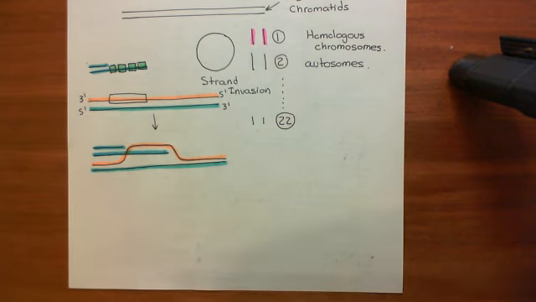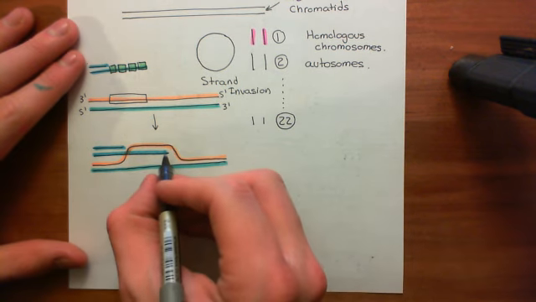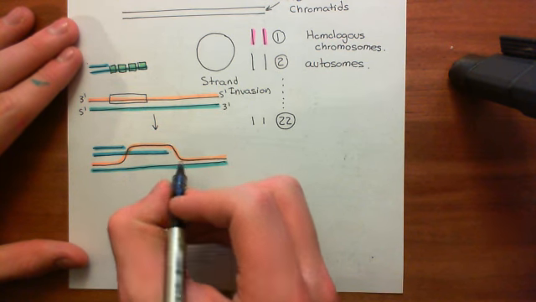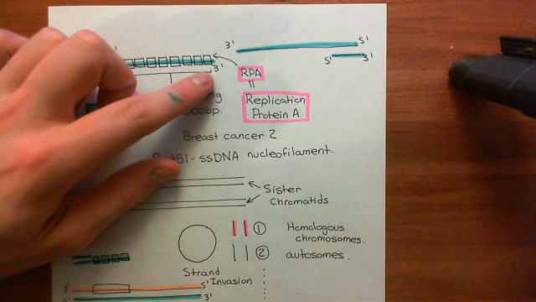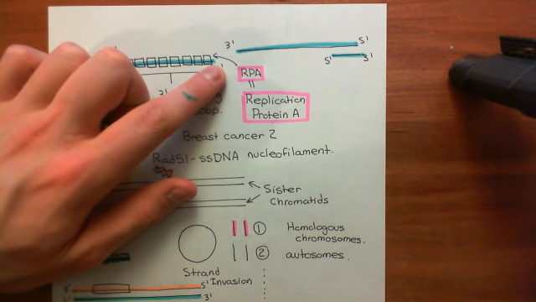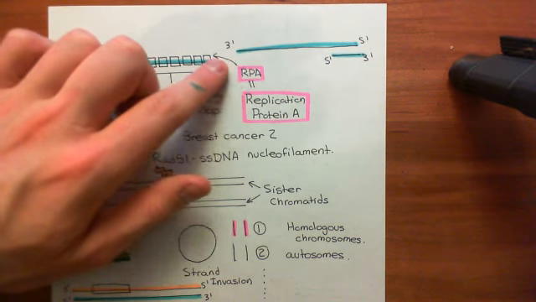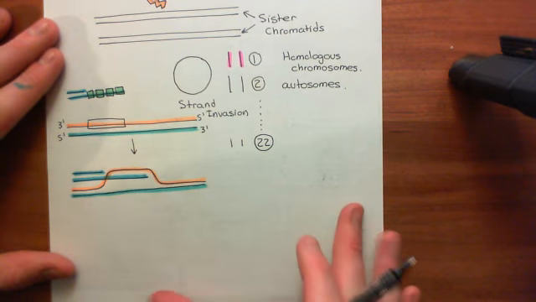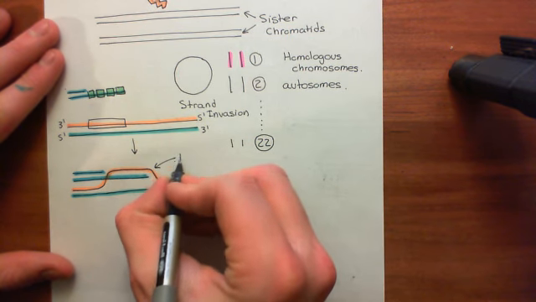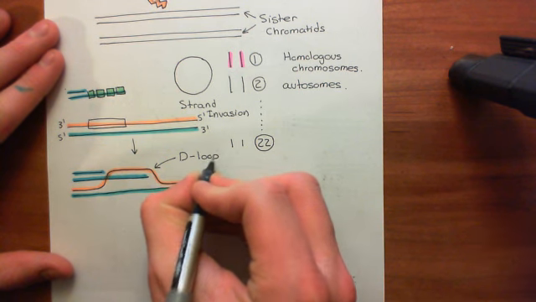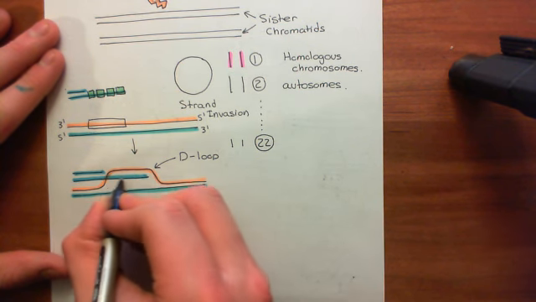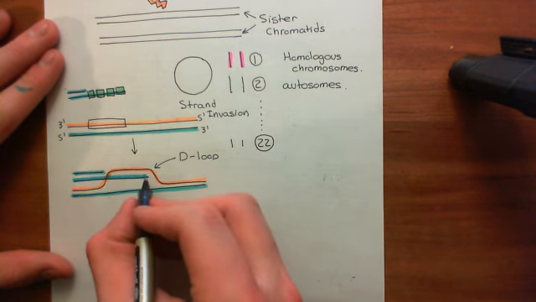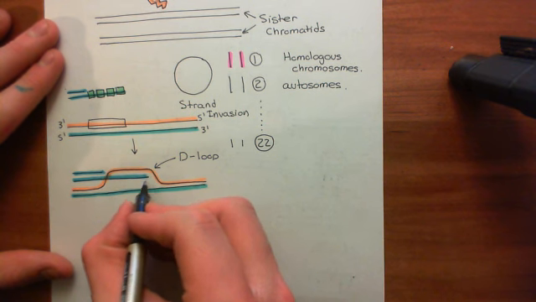Okay, so now what's going to happen is we are going to use this orange strand to extend our blue strand. Remember the problem was we don't know if things have been lost from here. So we are now going to replace whatever information we have lost there by extending this blue strand to be complementary to the orange strand. And by the way, this new loop that you've created here, where we've got the blue strand infiltrating in this way, is known as a D loop.